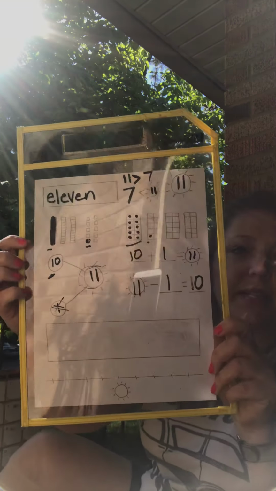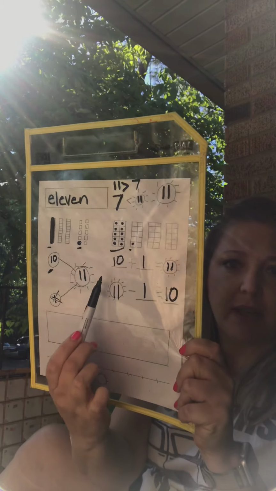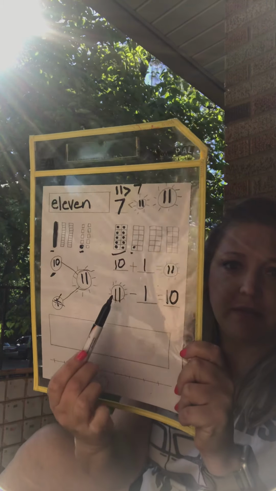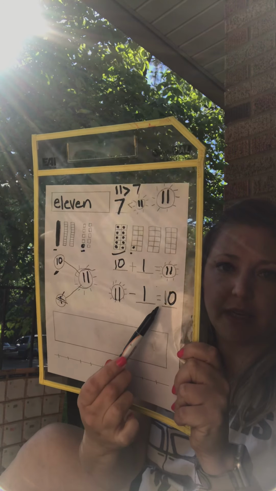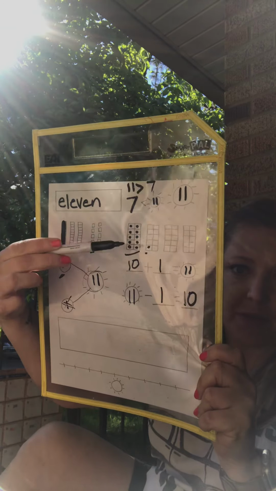I think I got some coffee on this and it doesn't want to stay written. There. Okay, so if you need to pause the video so that you can fill this out, you can. We have 10 plus 1 equals 11, and 11 minus 1 equals 10. That makes our number bond, and it matches the pictures we have up here.